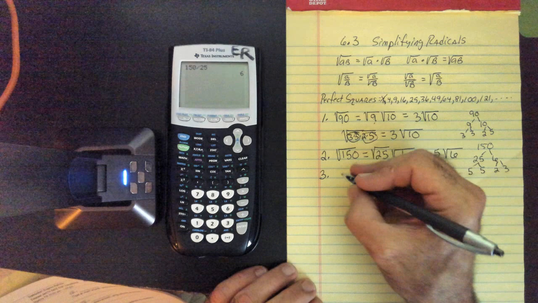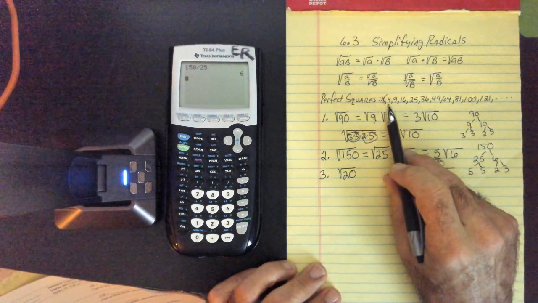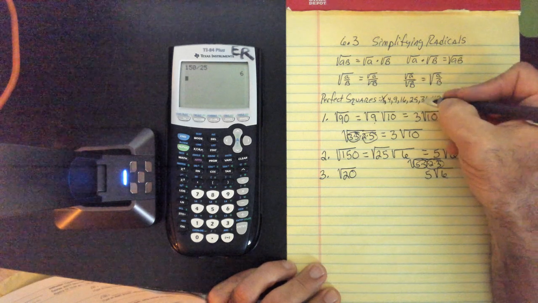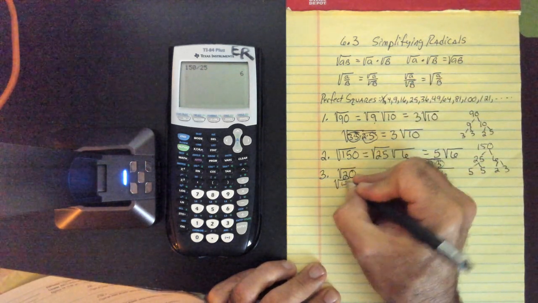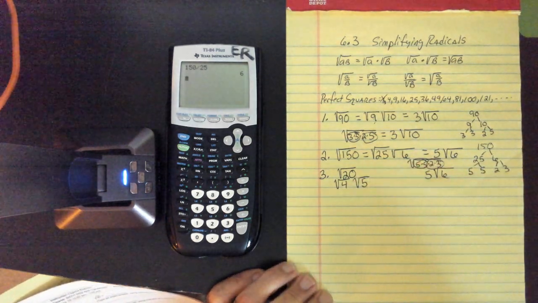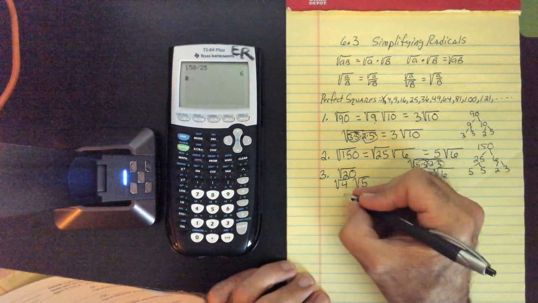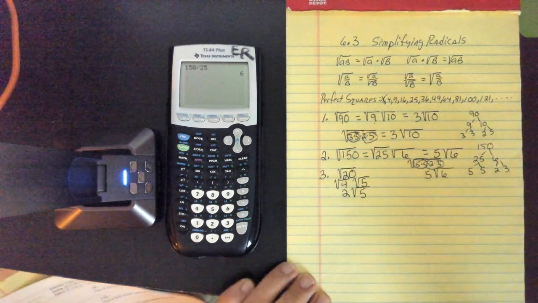Alright, square root of 20. Let's see what factor over here goes into 20, and there's only a few I can choose. How about 4? So I'll make that a square root of 4, and then 4 times 5 is 20. Now, what's the square root of 4? That's 2. Can't do anything with that square root of 5, so it stays under the radical.